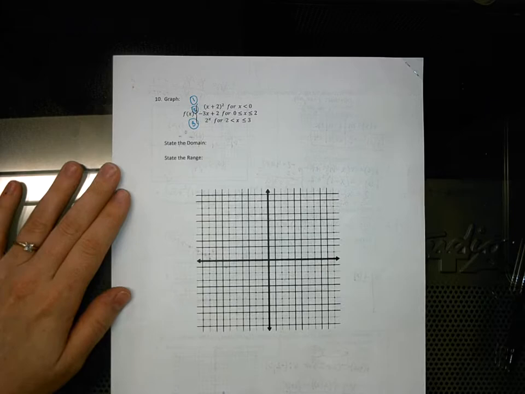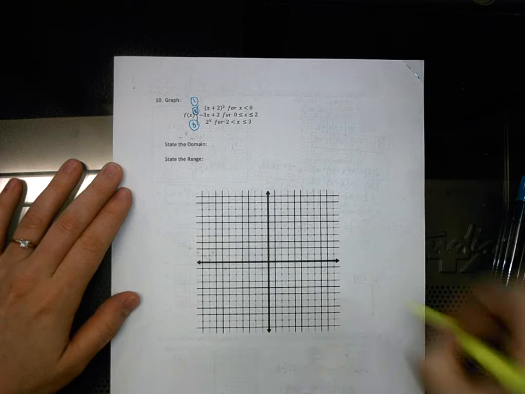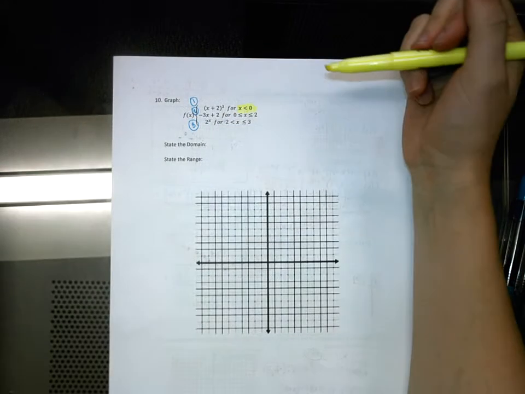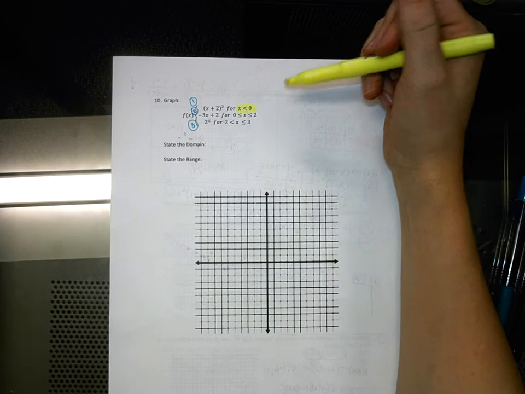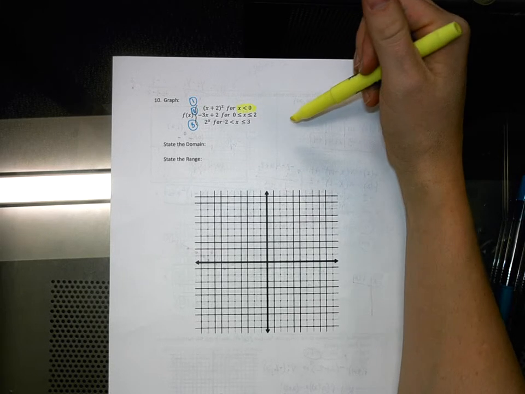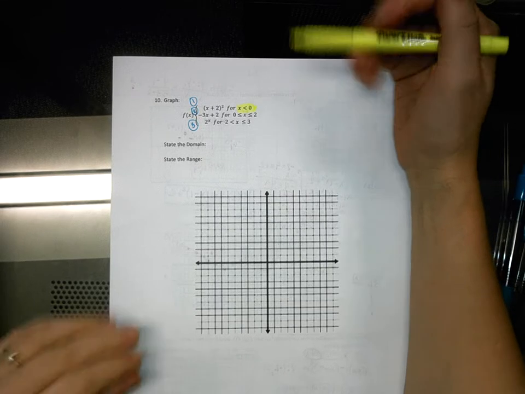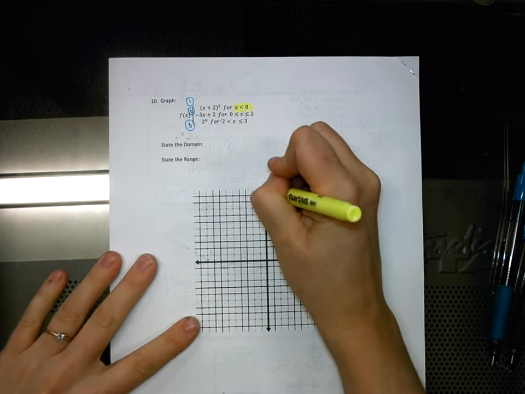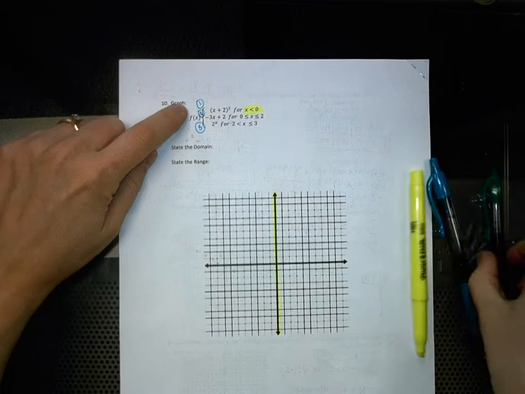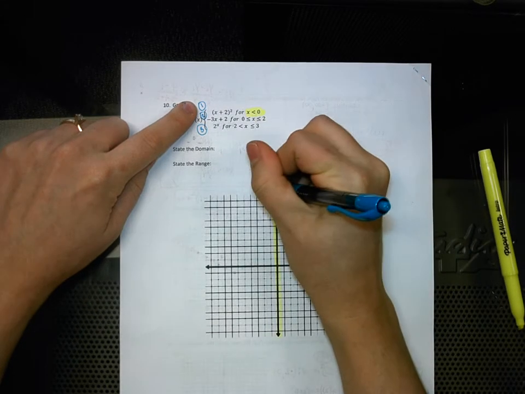So we're going to start with piece 1. Whenever I see a restriction, I want to know what my function equals at that restriction. Sometimes I will have an open point, sometimes I'll have a closed point, but I still want to evaluate what the value is there so that I can figure out where the function is going. I'm going to highlight x equals 0 so that I know piece number 1 is to the left side or less than 0, and it'll keep going forever that way.